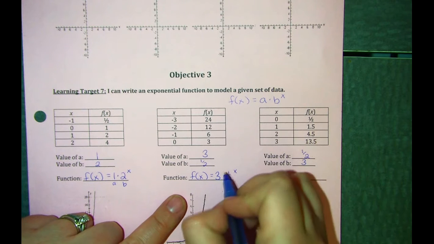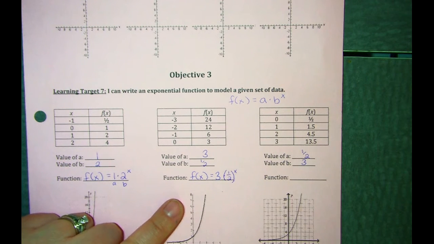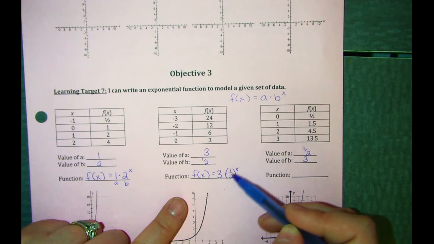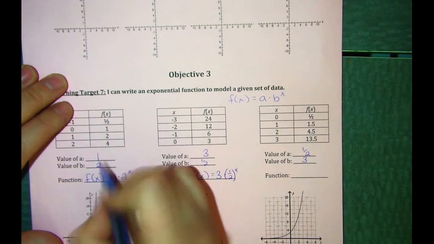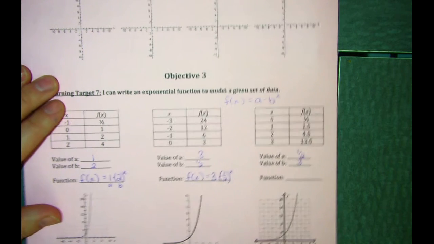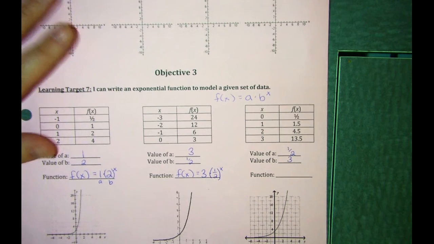Now I'm going to put my B value in parentheses. That's actually probably a better way to write it because then it's clear that this whole B value is all being taken to the x power. So I'm going to go ahead and do that over here too. That's probably the best way to write it. You'll see it written like that most often with the B value in parentheses.